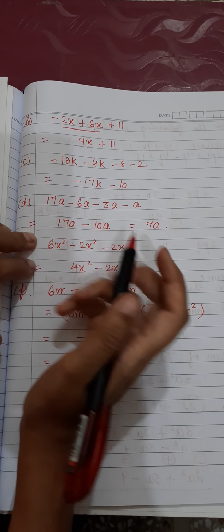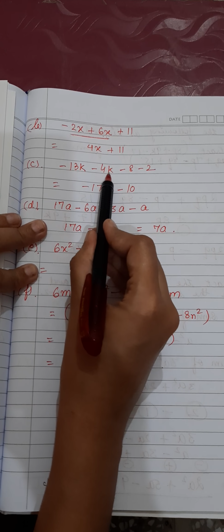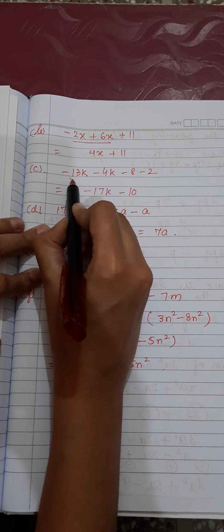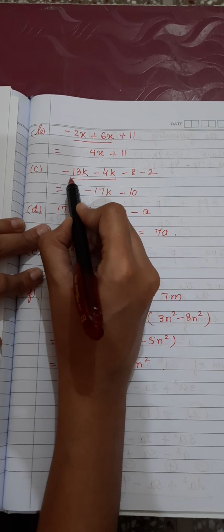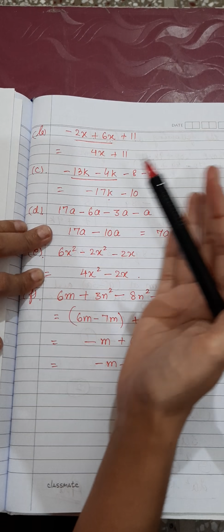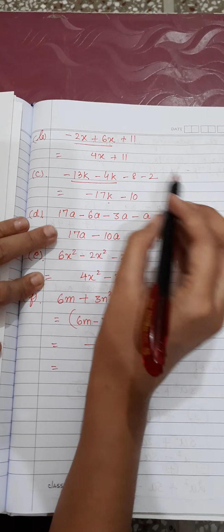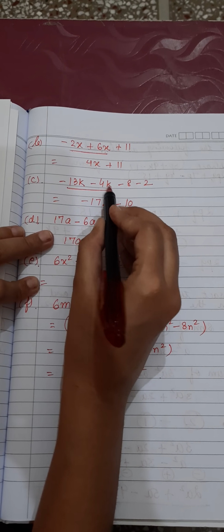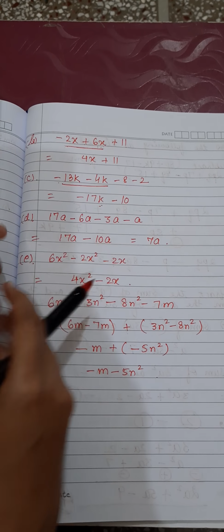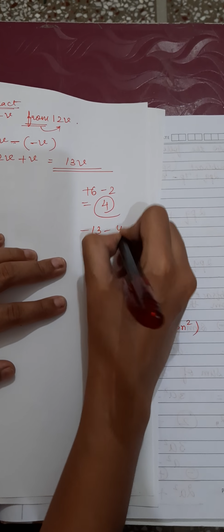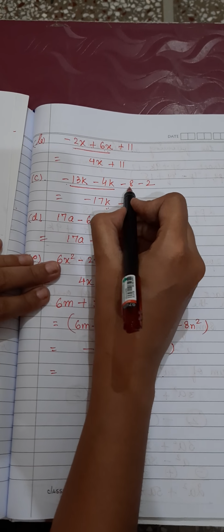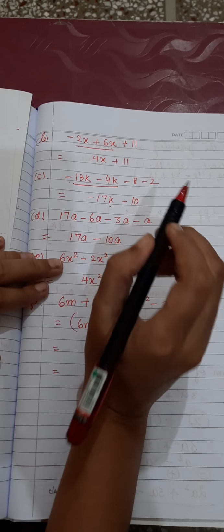Next question. C part. Minus 13k minus 4k minus 8 minus 2. The terms which are consisting of the same variables, they are already together. So you just have to solve it. You don't have to arrange them again because it is already in arranged form. So these two are of the variable k. These two are the like terms. So write it k. Minus 13 minus 4. What it will give you? Minus 17. So this is minus 17, and minus 8 minus 2 is going to give you minus 10.